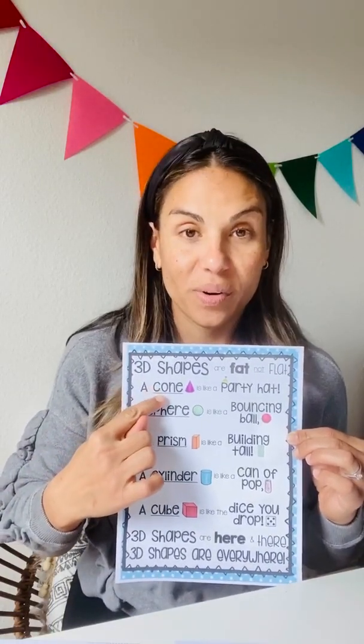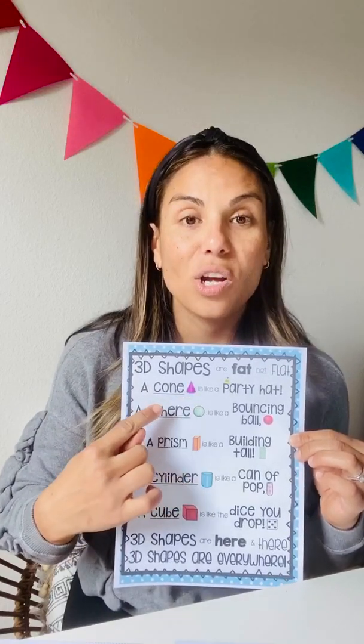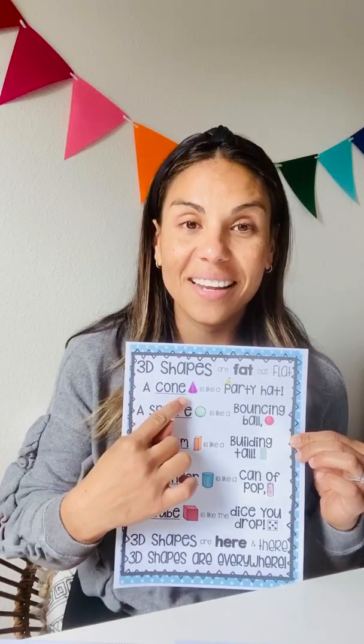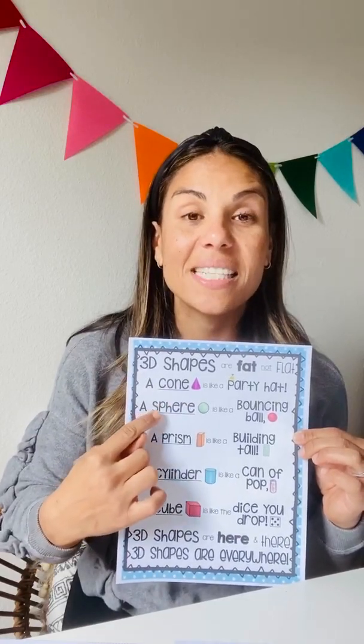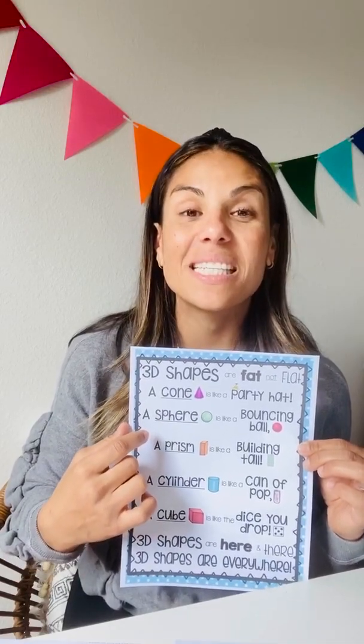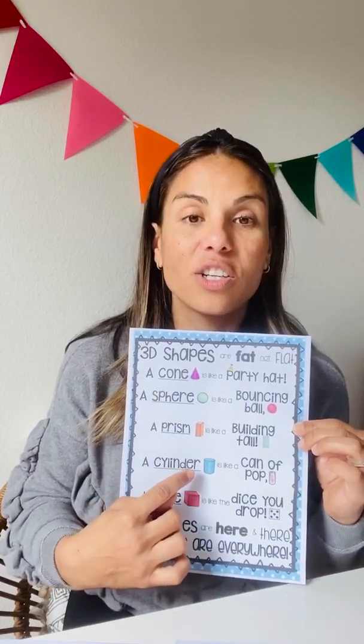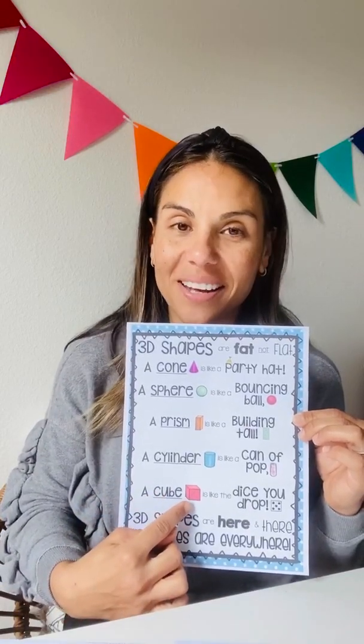A cone, and the picture is right next to it of what that shape looks like. So a cone looks like this. A sphere. That's a really tricky word. Can you say it with me? Sphere. Ooh, we'll practice that one. A prism looks like this. A cylinder looks like this. And a cube looks like a box.